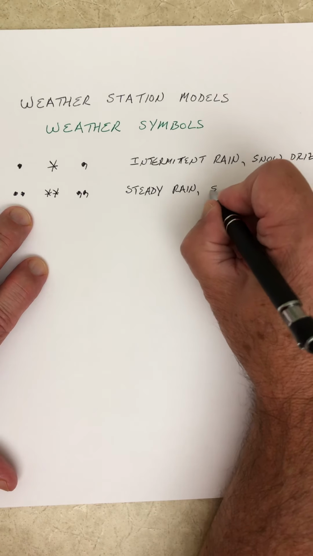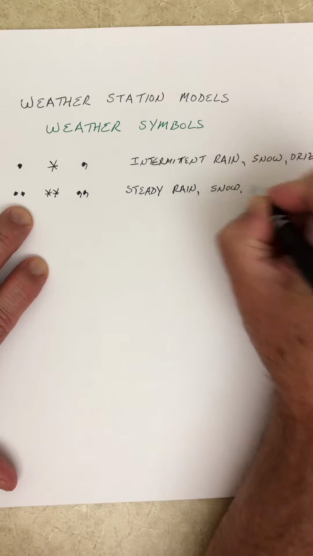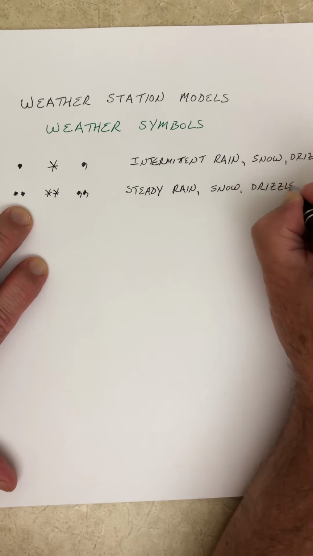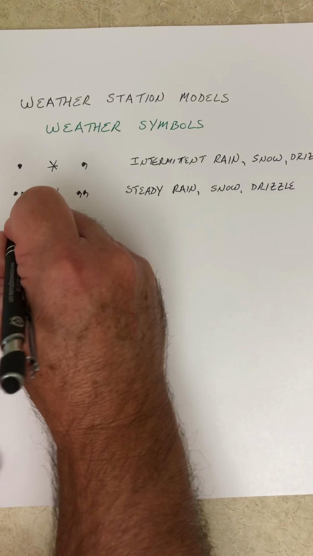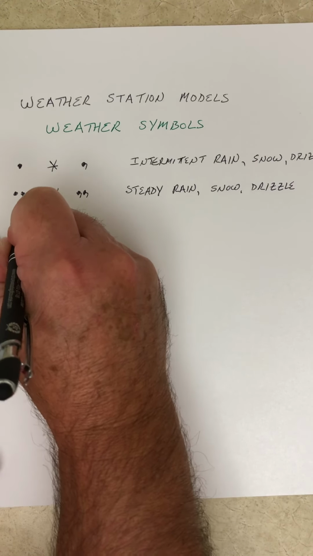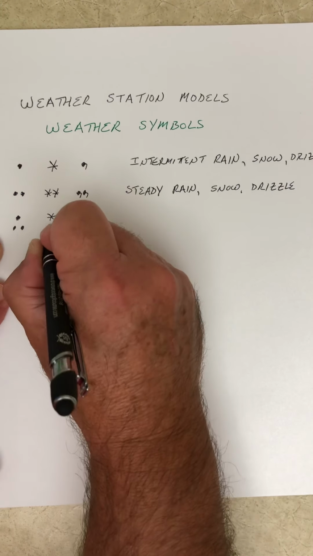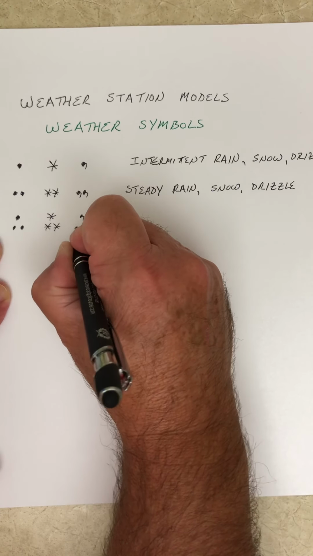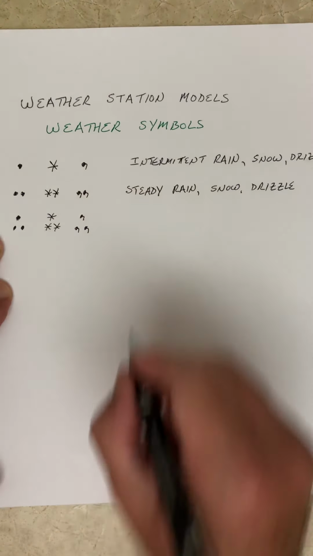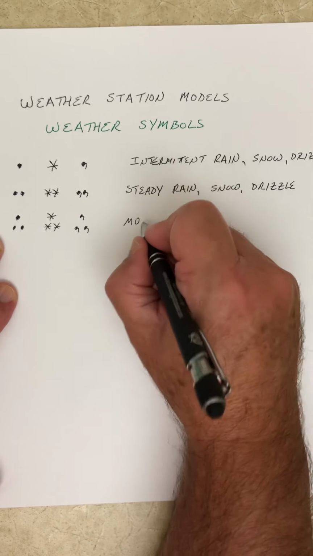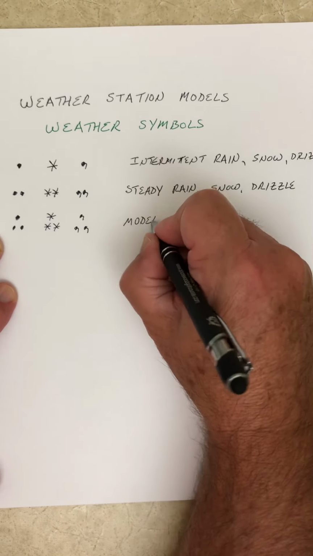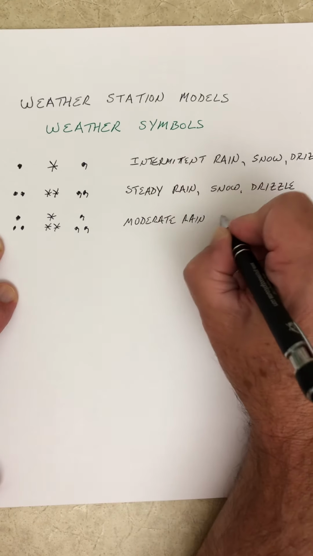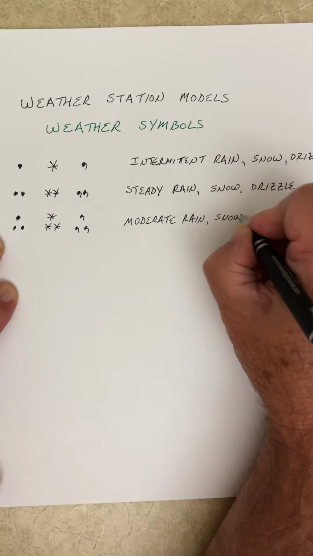So steady rain, snow, or drizzle. All right. And what if it's a little bit heavier still? Maybe our weather symbol is a triangle shape, something like this or like this. This would be moderate, an indication of the intensity of the precipitation. So moderate rain, snow, or drizzle.